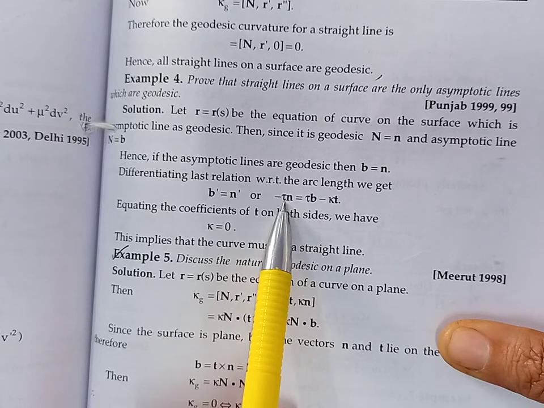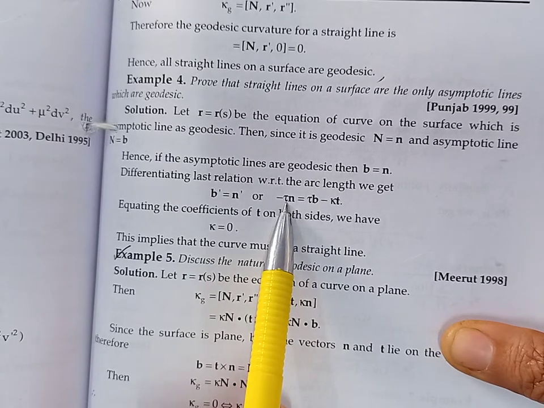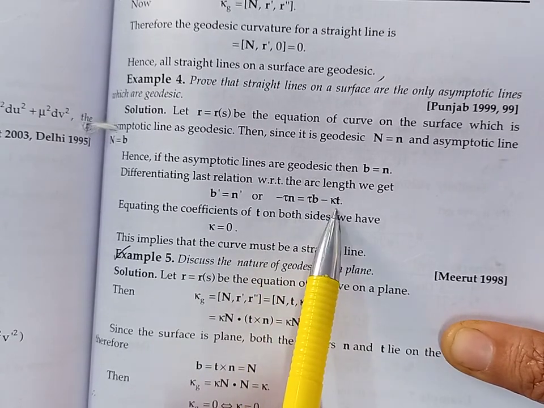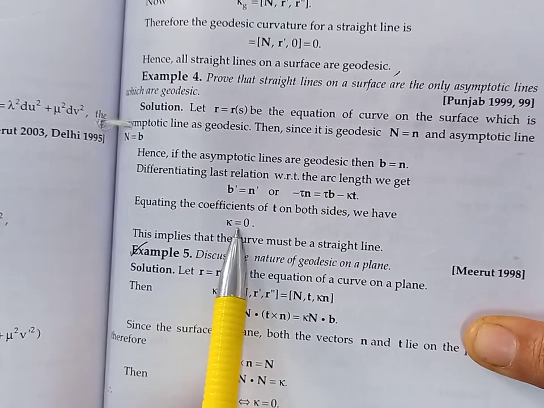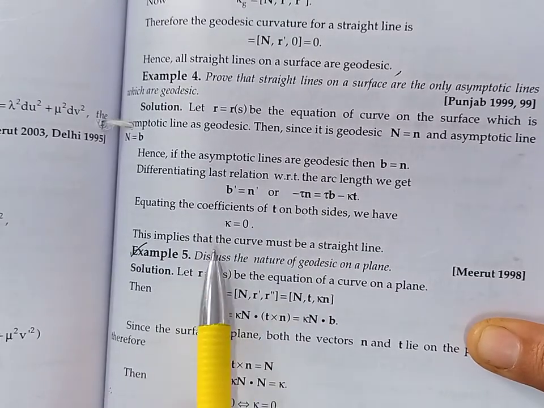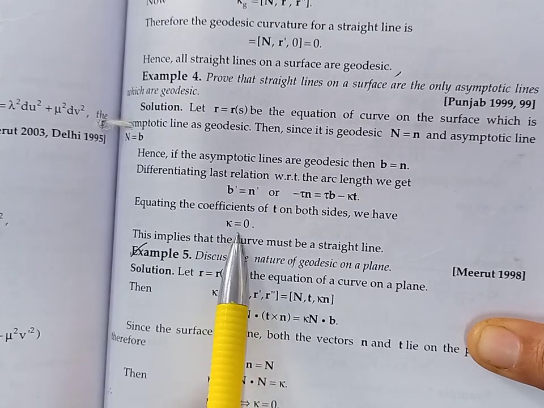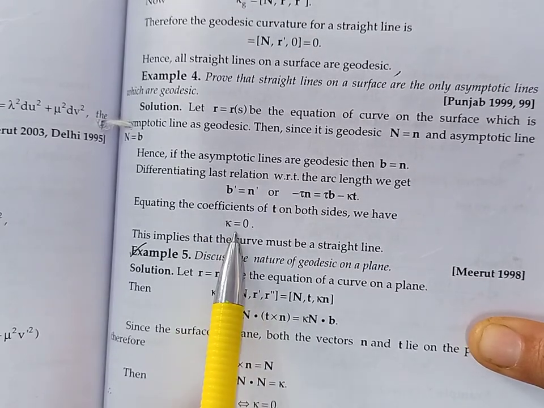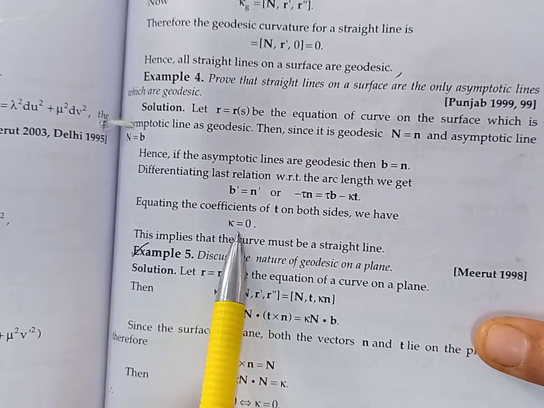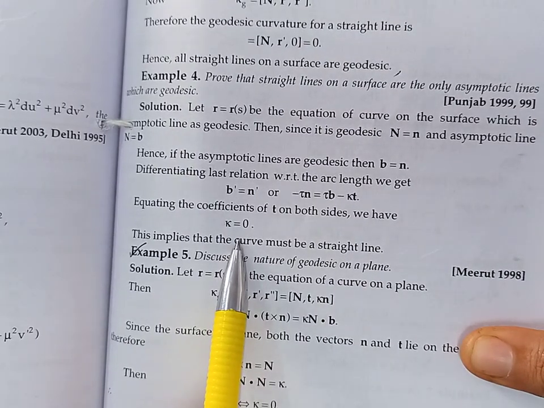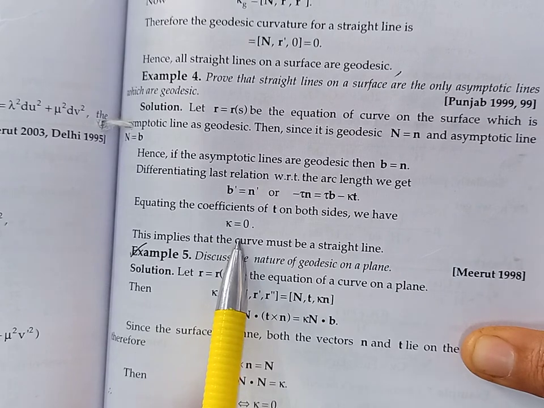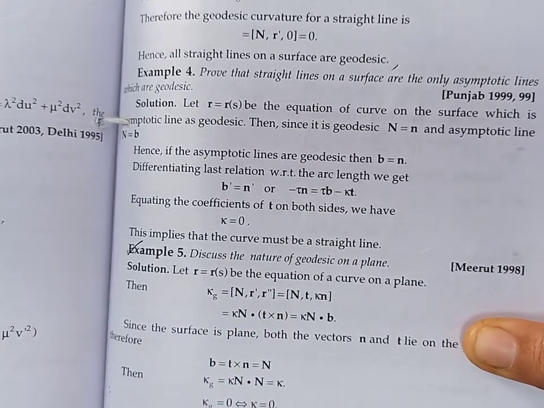On the left side, the coefficient of t is 0, and on the right side, the coefficient of t is minus kappa. So we get kappa is equal to 0. It means curvature is 0. So we can say that the curve must be a straight line. So this proves that straight lines are the only asymptotic lines which are geodesics.